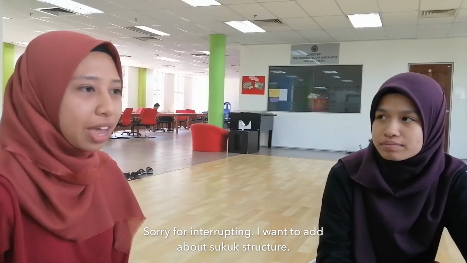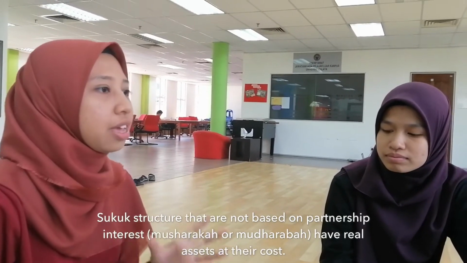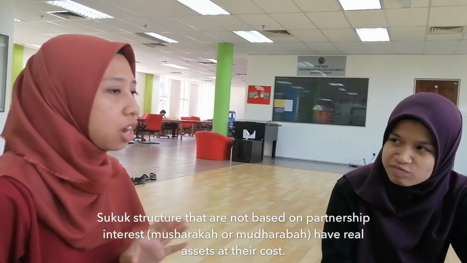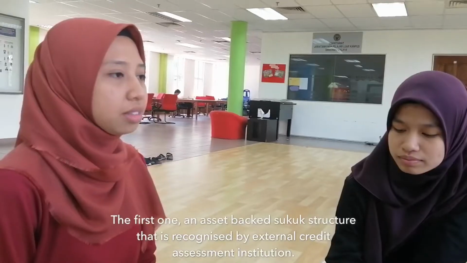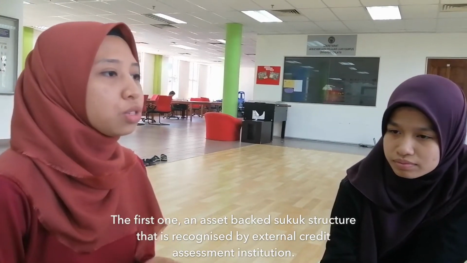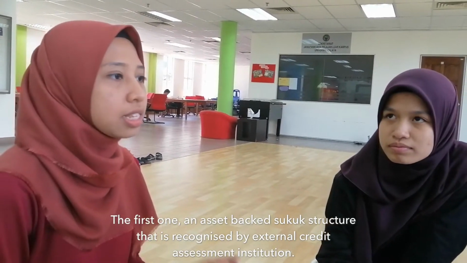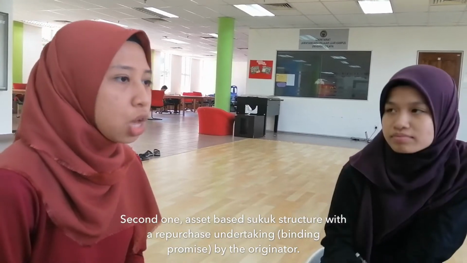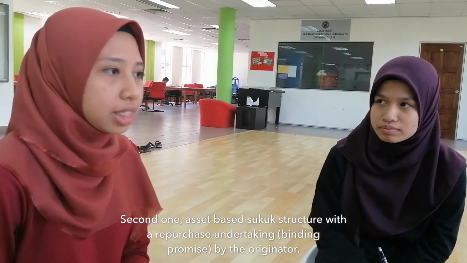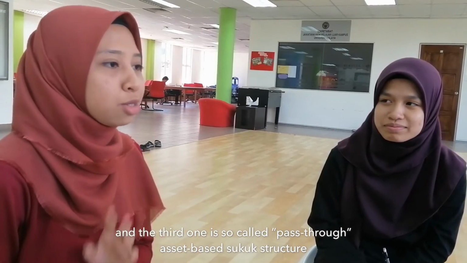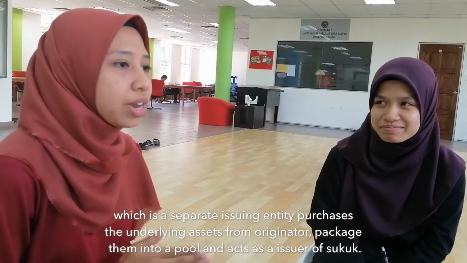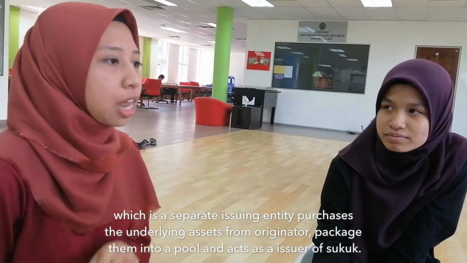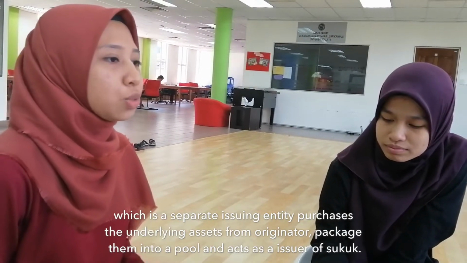Sorry for interrupting. I want to add about sukuk structure. Sukuk structures that are not based on partnership interests, which is musyarakah and mudarabah, have real estate at their core. There are three situations that may exist. The first one, an asset-based sukuk structure that is recognized by an external credit assessment institution. The second one, an asset-based sukuk structure with a repurchase undertaking, which is a binding promise by the originator. And the third one is a so-called pass-through asset-based sukuk structure, where a separate issuing entity purchases the underlying asset from the originator and packages them into a pool and acts as the issuer of the sukuk.